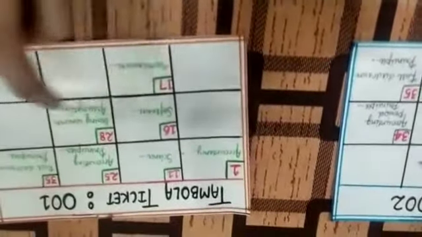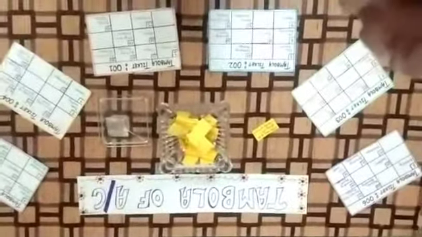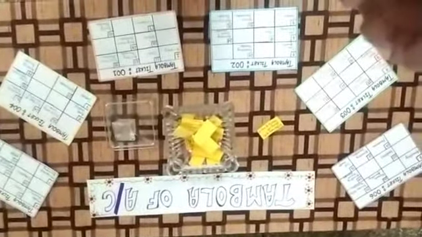The person whose all the words' definitions of the accounts written in the slips get cut is the winner of the tambola. Now we have a nice play with the tambola of accounts.